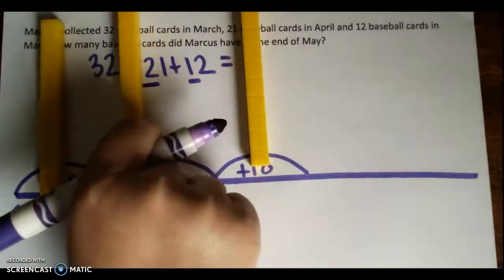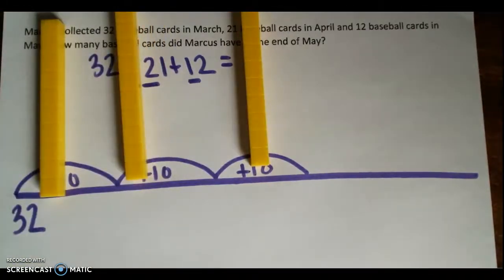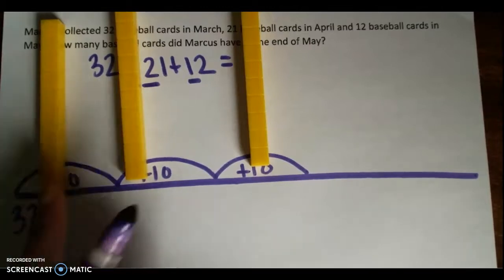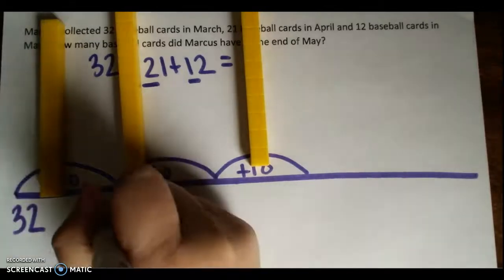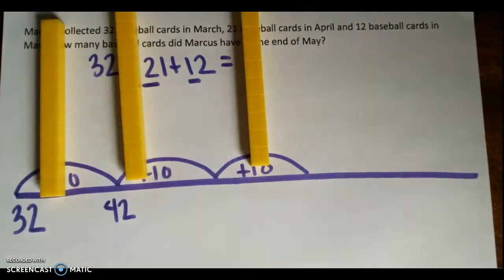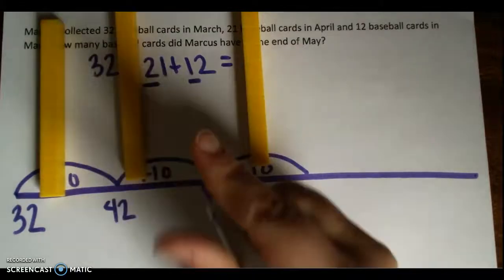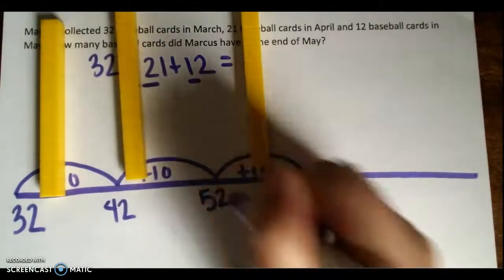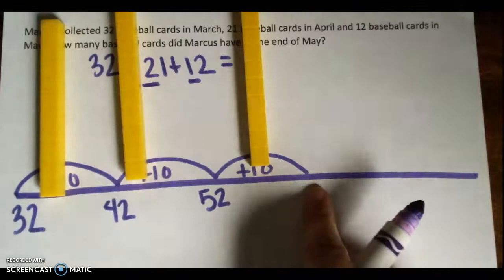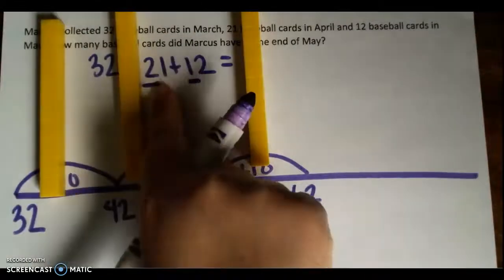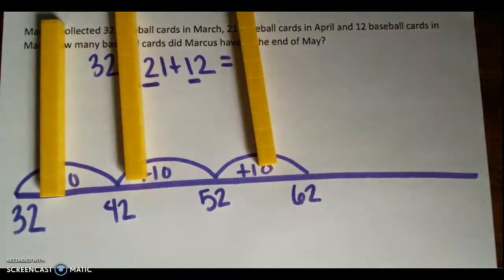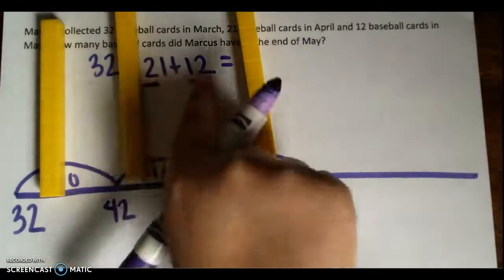Okay, now let's think about our ones. So I now know that I went from 32, I added 10, which is 42. I added 10 more, which is 52. And then I added 10 more, which is 62. So I have added my tens. Now I want to add my ones.